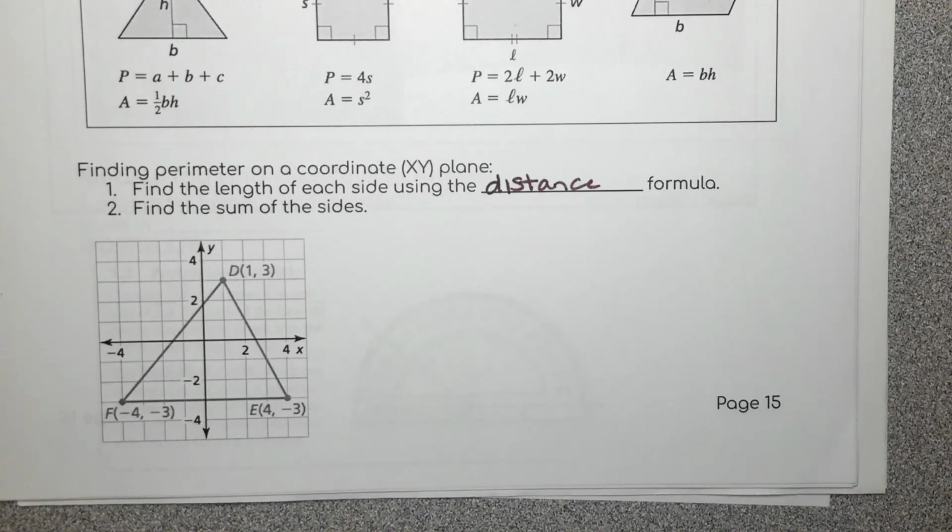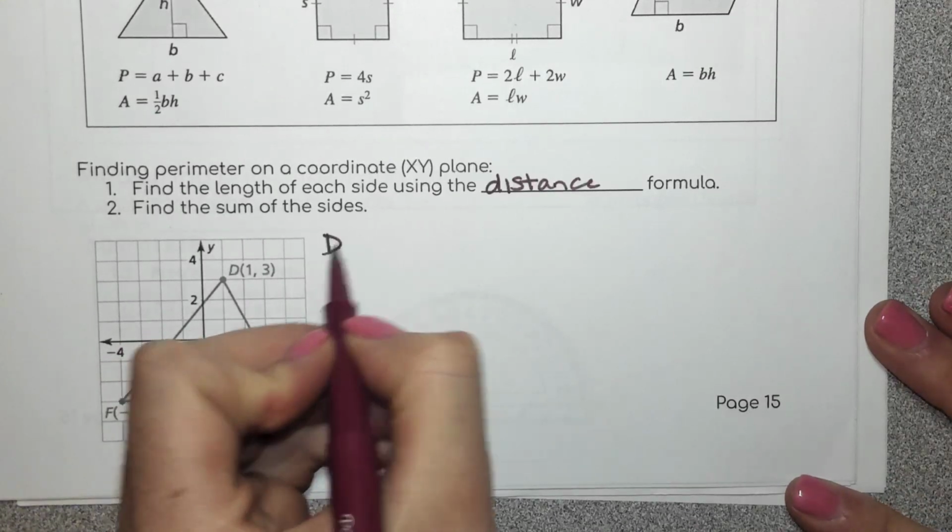And then we'll add them up so that we can figure out what the perimeter was. So we have the coordinates for D, E, and F. We need to figure out how long each side is so that we can add them together. So which side do you want to find first? I don't care. DE. All right, let's find DE.